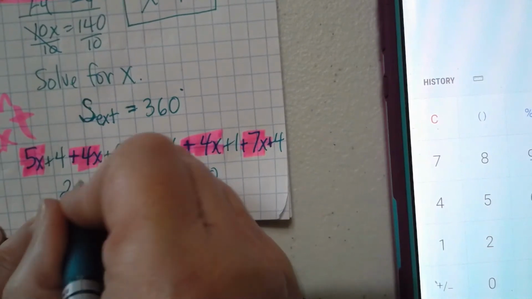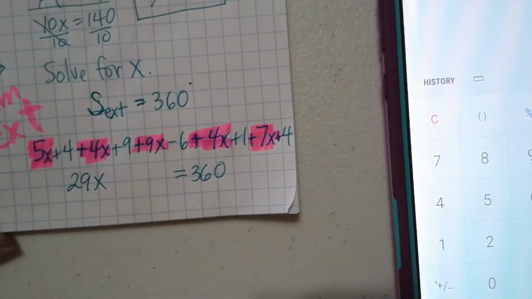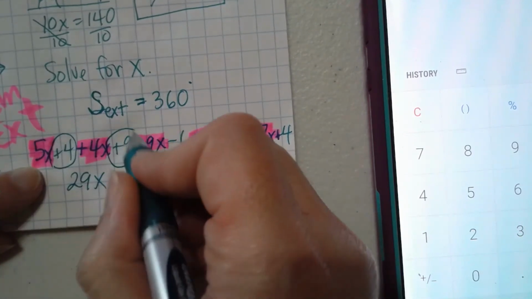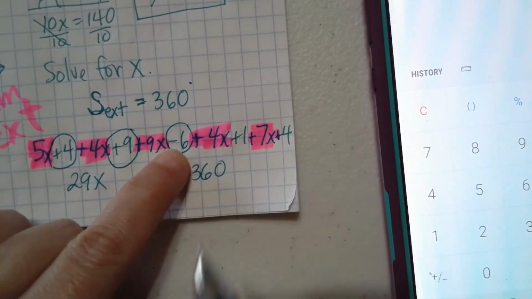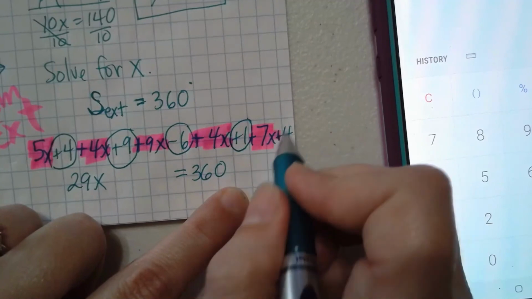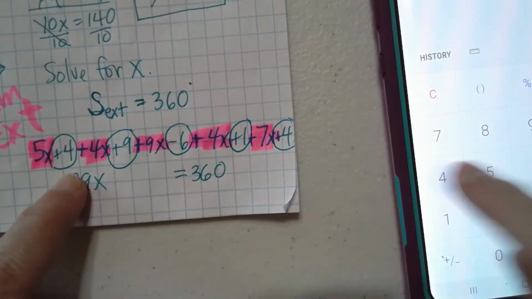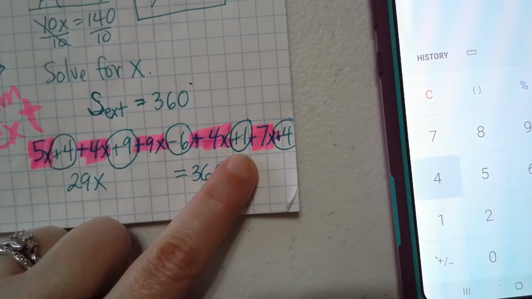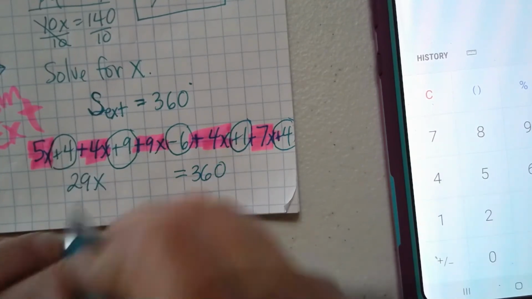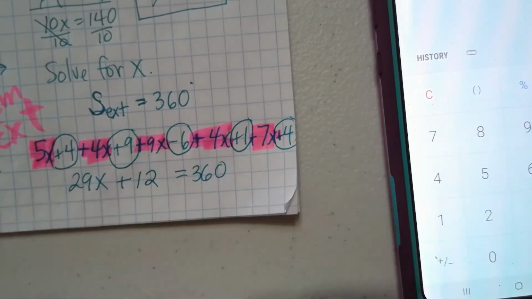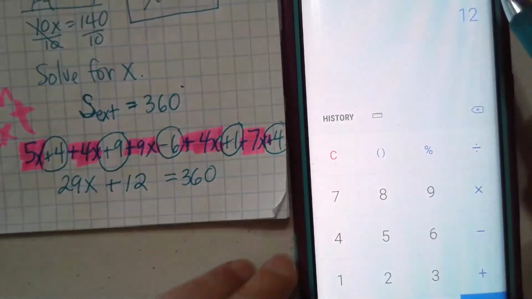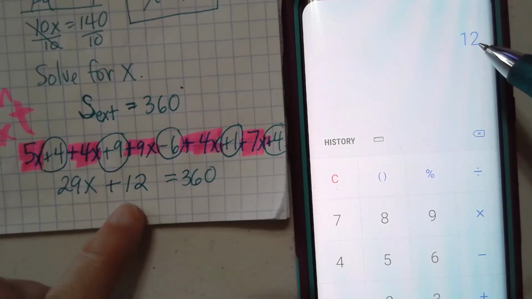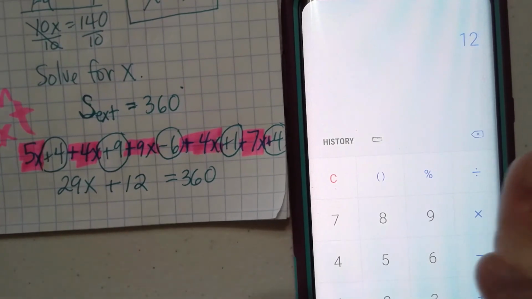So we've got 29 x's. And then we've got the rest of these numbers. So I have plus 4, plus 9, minus 6, plus 1, plus 4. 4 plus 9 minus 6 plus 1 plus 4 makes 12. If this came out as a negative 12, then I would put minus right here. But for right now, it's all positive.